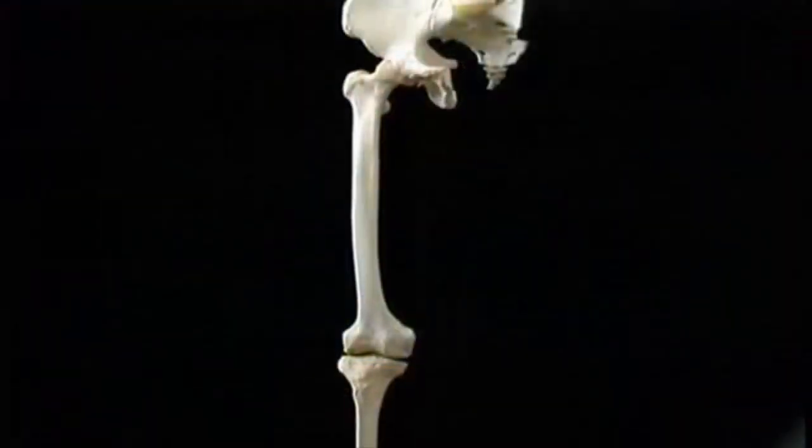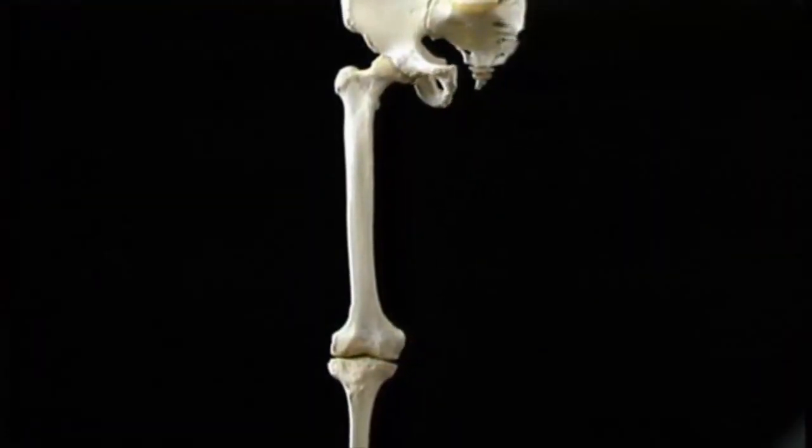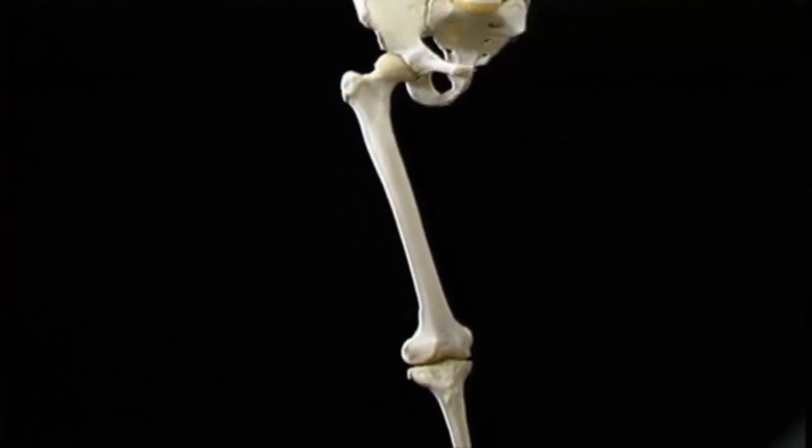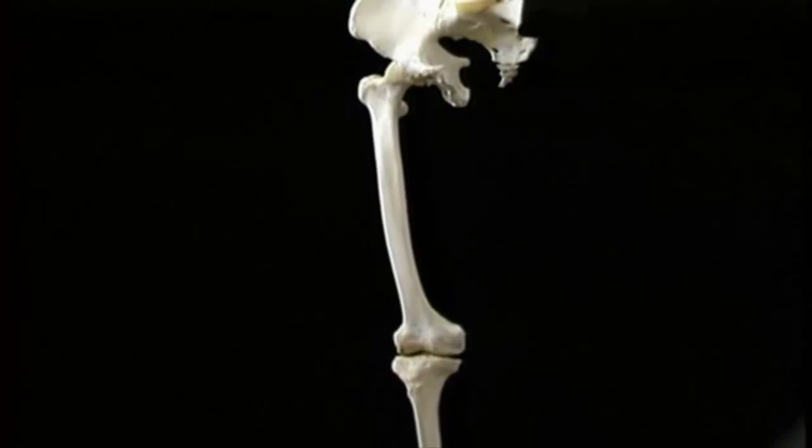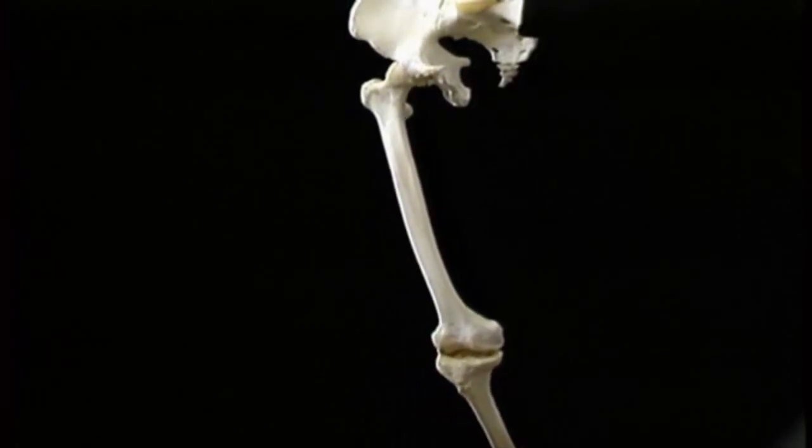Gracilis is the first muscle we've met which crosses both the hip joint and the knee joint. We'll be meeting more muscles like it quite soon. A muscle that crosses both the hip and the knee can either act at the hip, at the knee, or at both joints at once. The movement that it does produce is determined by what other muscle groups are acting at the same time.